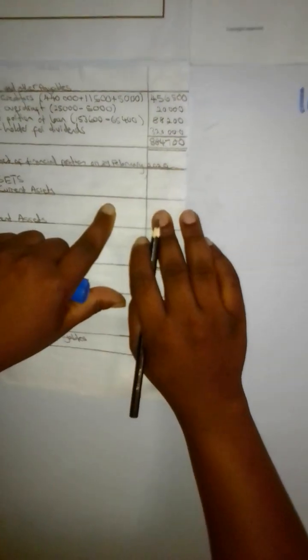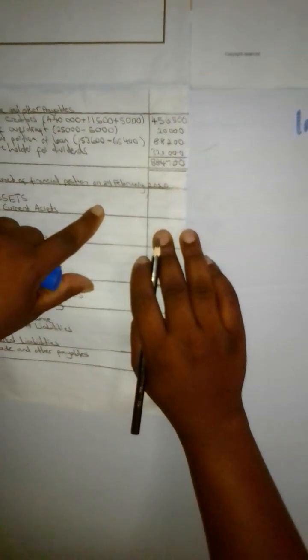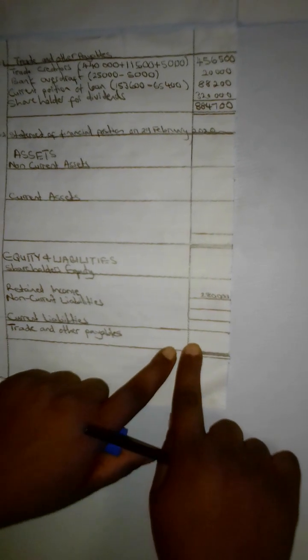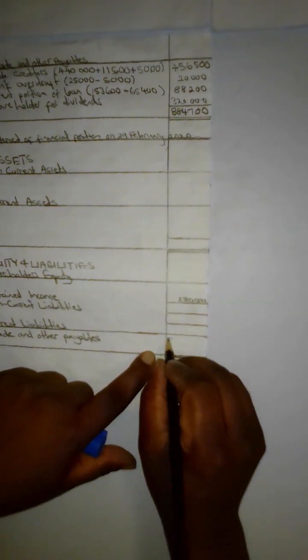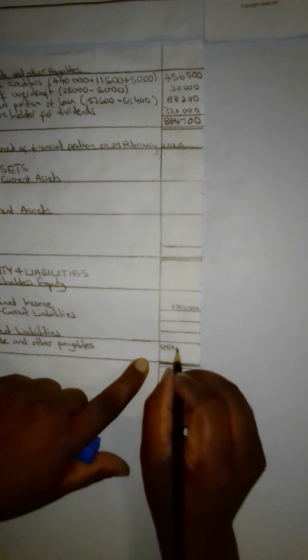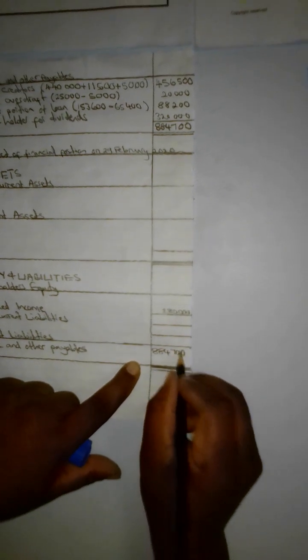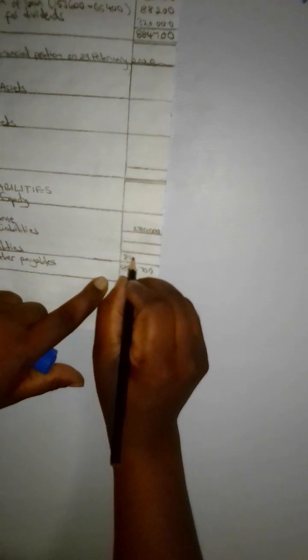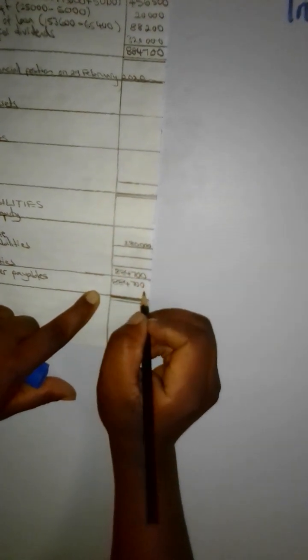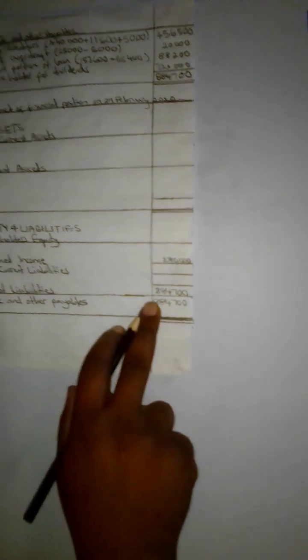That is the trade and other payables. So we can now safely go to 2.2.2 under current liabilities and record that amount, 884,700, and then we also record it here. It is the total liabilities that are given, 884,700.